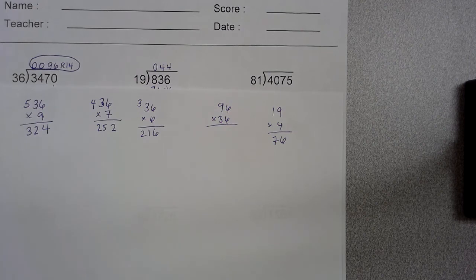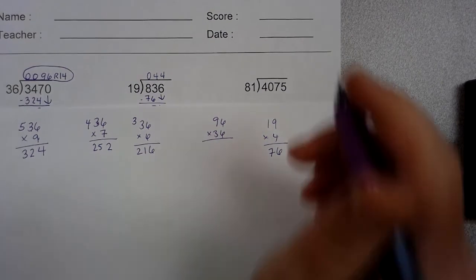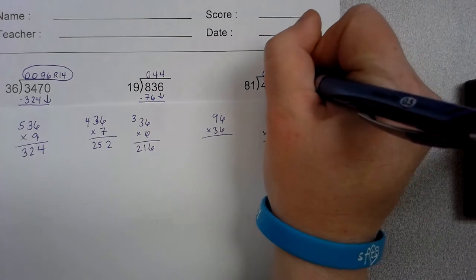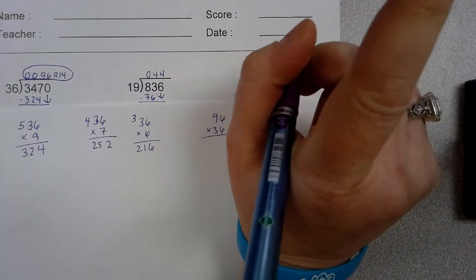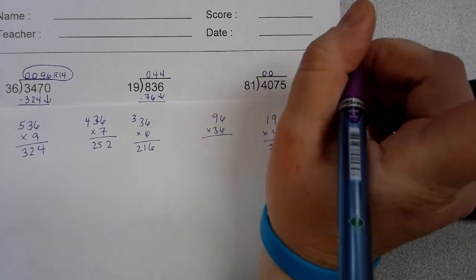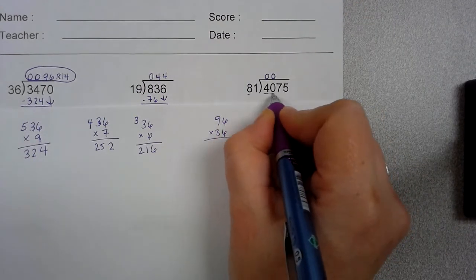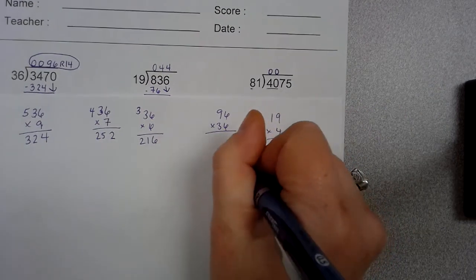I have 4,075 divided by 81. All right, I know that 81 will not go into 4. I also know that it will not go into 40. But it actually will go into 407. So how many times will 8 go into 40 without going over? 5 times.